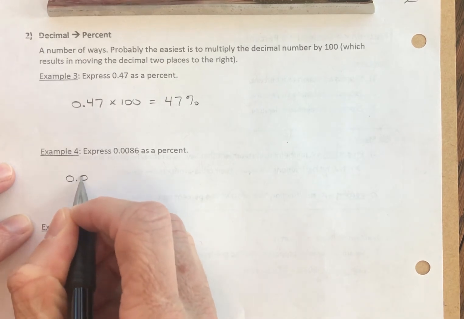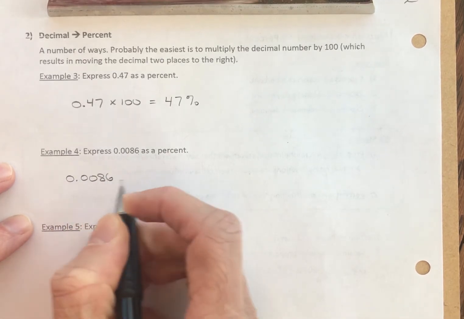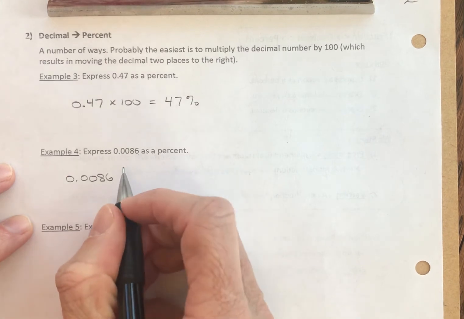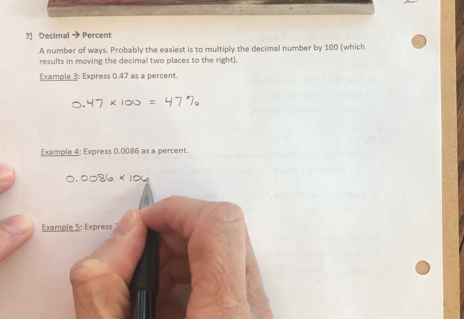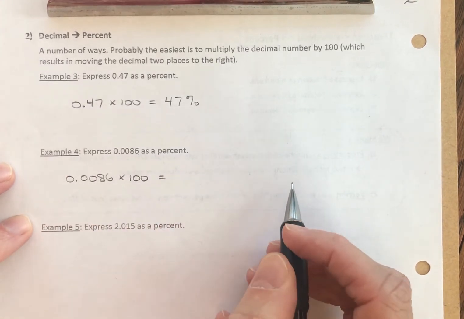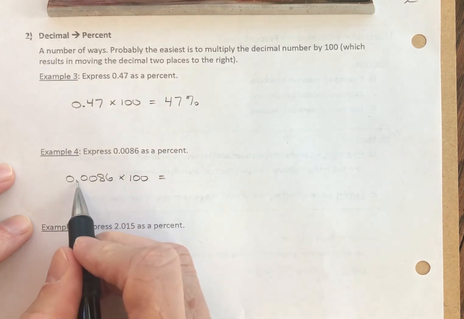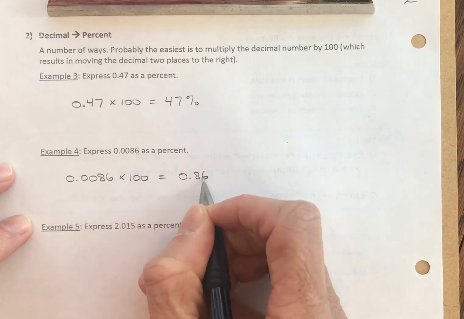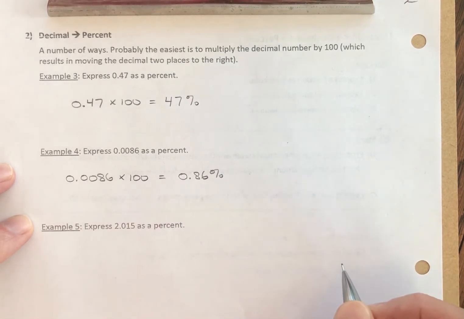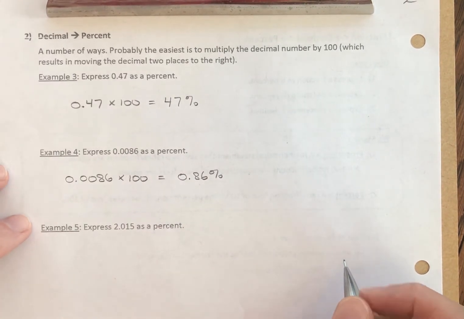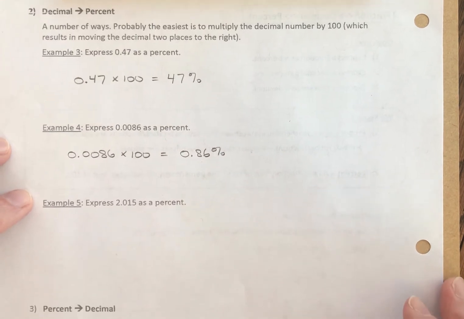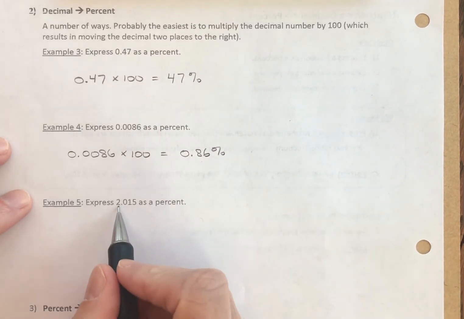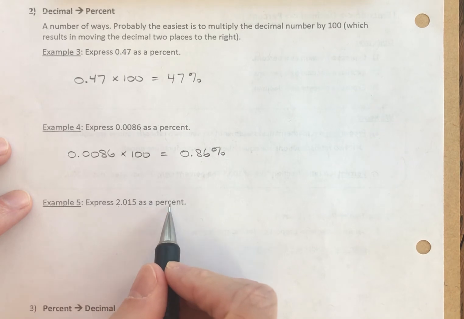Example 4 here, let's express 86 ten-thousandths as a percent. Again, when you have a decimal and you want to change it to a percent, the easiest thing to do is to multiply it by 100. It's the same thing as moving the decimal 2 places, 1, 2. So this percent is a very small percent. It is 0.86%.